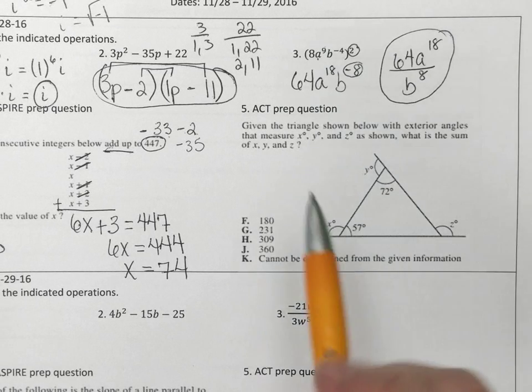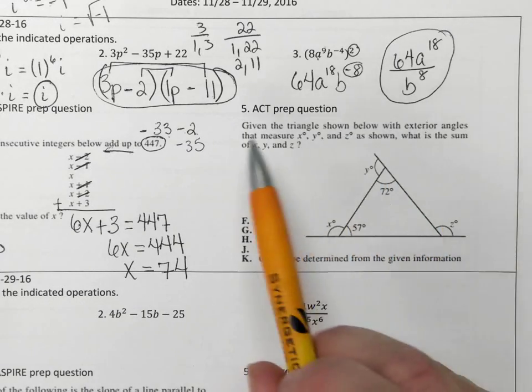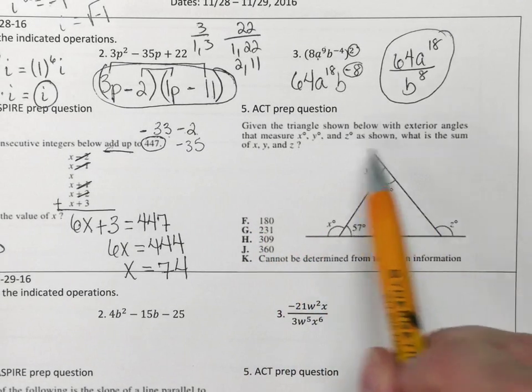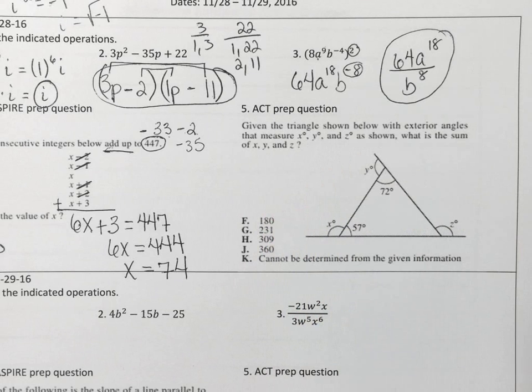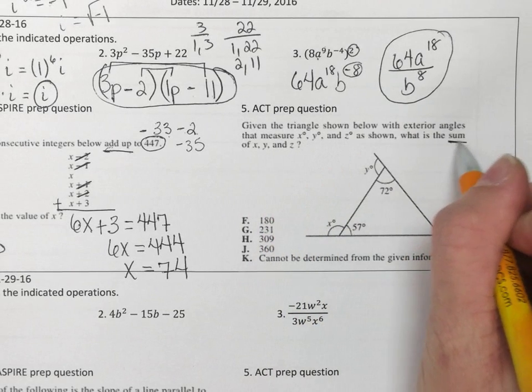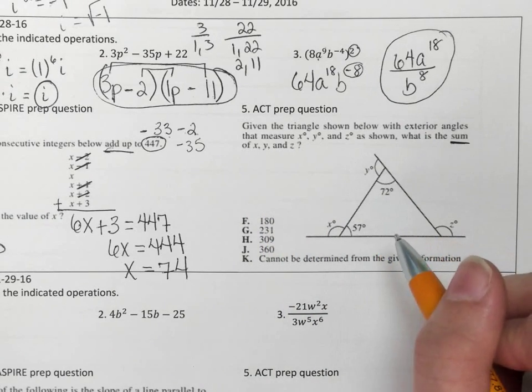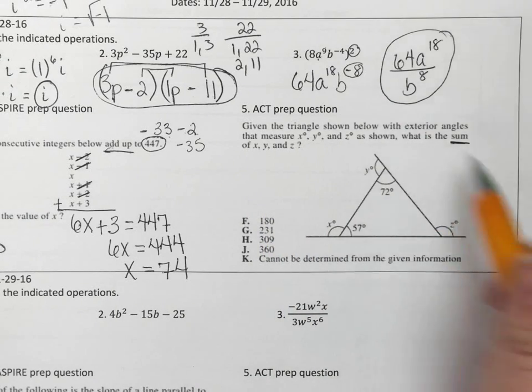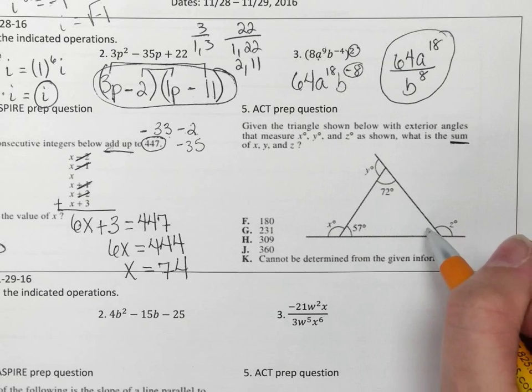All right, what about number 5? Given the triangle below, shown the angles measure x, y, z. What is the sum of x, y, z? I got 360. All right, so we got to find the sum of the inside angles, right? No, we don't. Of the outside angles. So first of all, we got to find this missing angle.